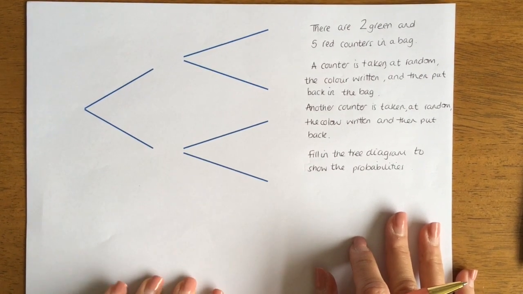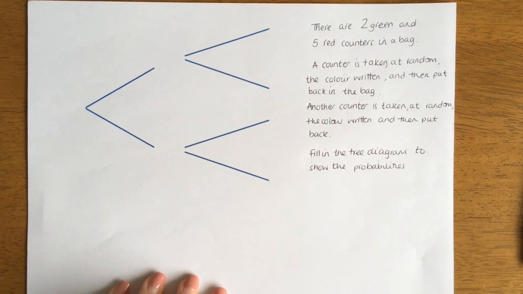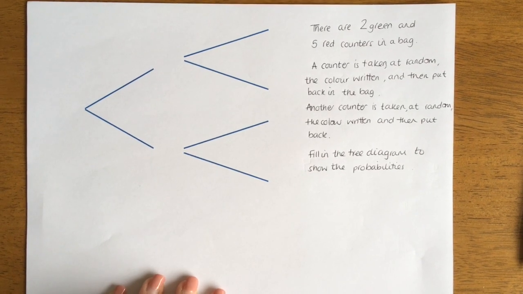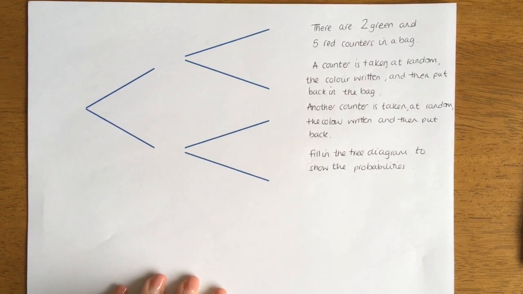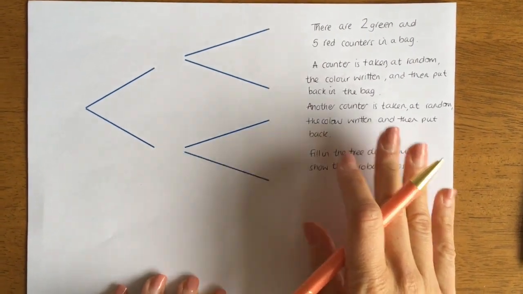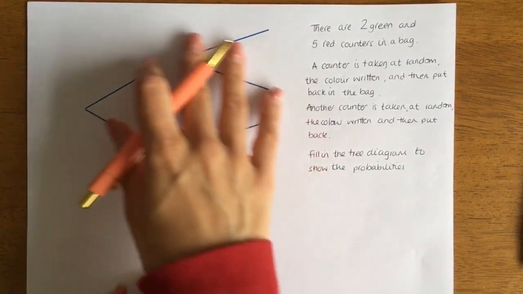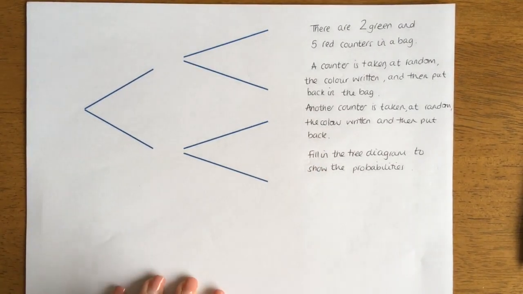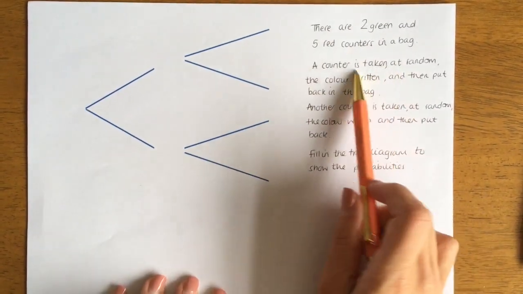In this video, we're going to be looking at how to fill in the probabilities on a tree diagram. We aren't going to do anything with them in this one. All I want you to be able to do is read the information and transfer it into this tree diagram. So, first of all, let's read through what we've got.